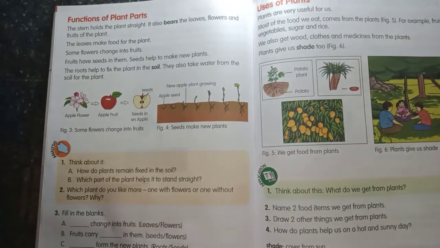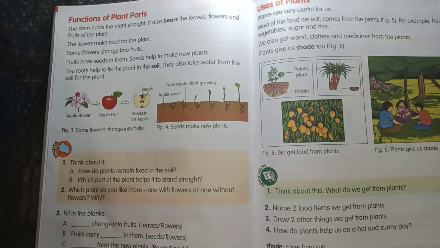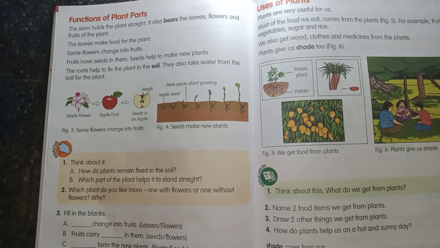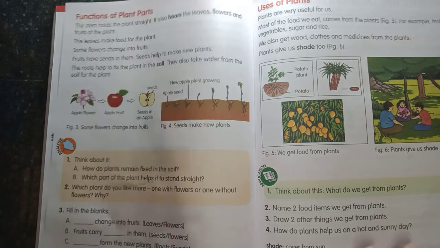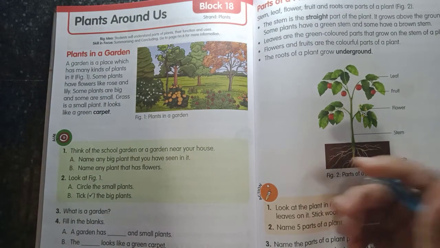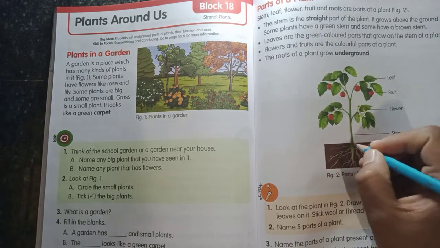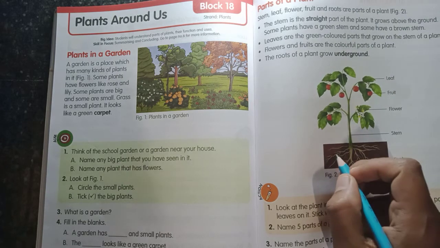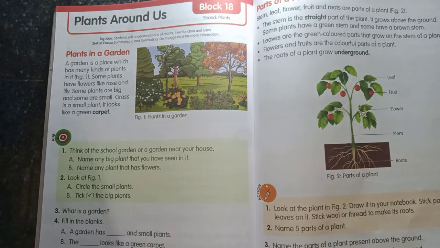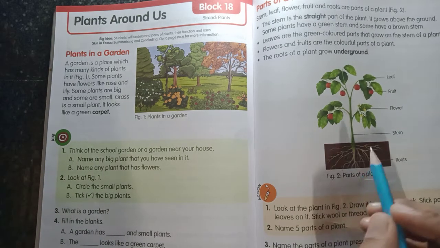Now here I told you what is the function of the roots. The roots help the plant to stand straight and to get fixed in the soil. I told you, right? The roots help the plant to stand and get fixed in the soil. As we have our feet, our legs help us to stand straight, right? Like that itself, even the roots.